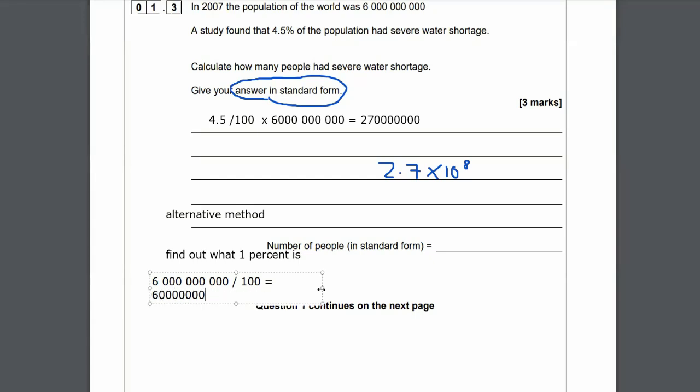Again, the answer is going to be exactly the same, which is going to be 27 with a load of zeros, which is 270 million, which is 2.7 times 10 to the power of 8, if you want to put it in standard form.